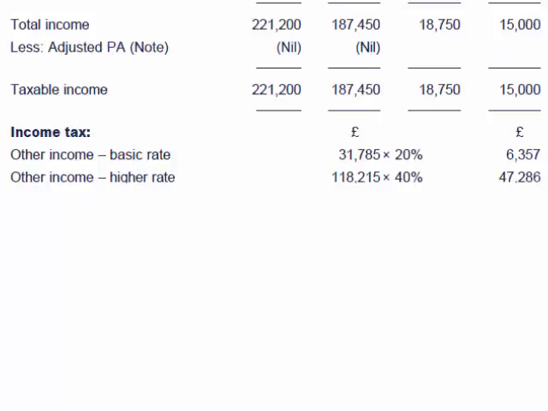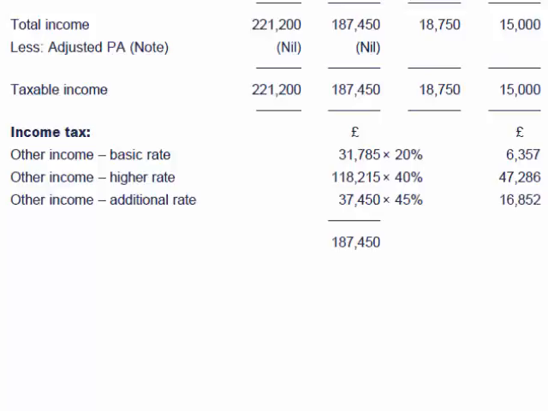We then move on to the additional rate, and we tax what is left of the other income. So 187,450, total other income, we've got 37,450 left to tax. That will be taxed at the additional rate for other income, which is 45%. So that is £16,852.